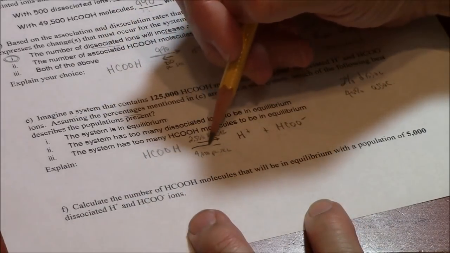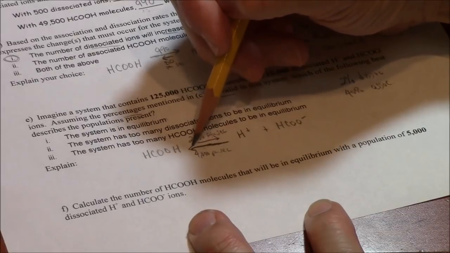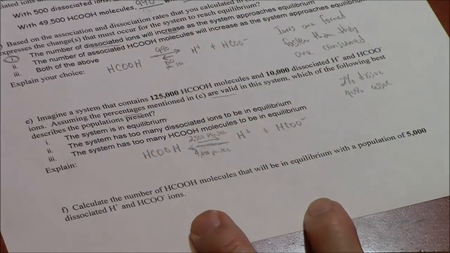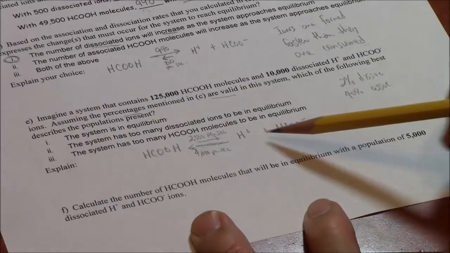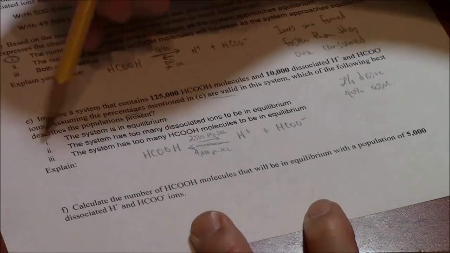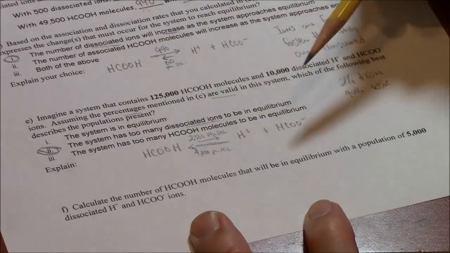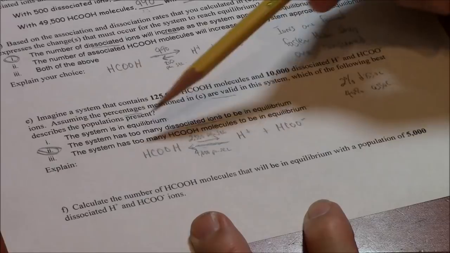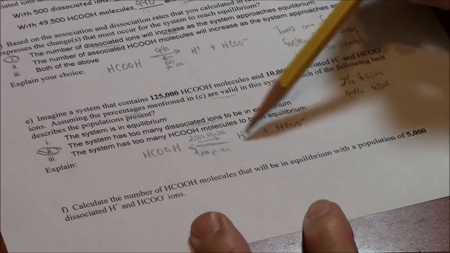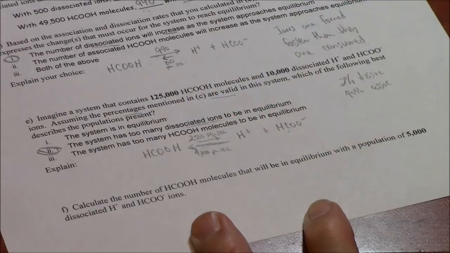This arrow on the bottom needs to be big, to represent the faster rate of reassociation. So the correct answer choice here is number 2. Too many dissociated ions, you can see it, there's a big pressure going back to the left, and therefore the number of these ions will diminish as it reaches equilibrium.